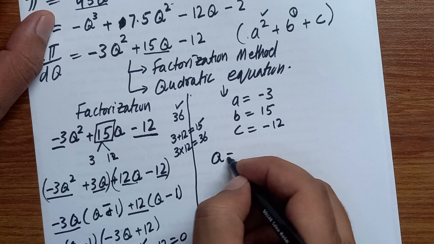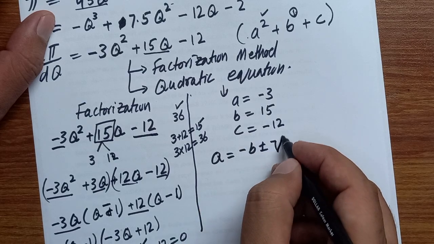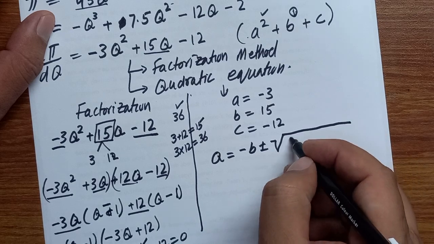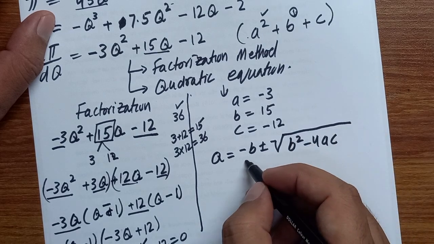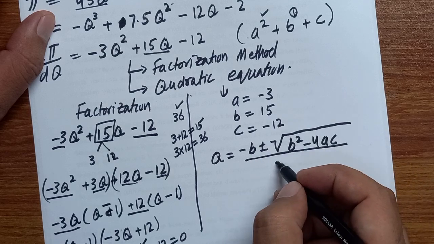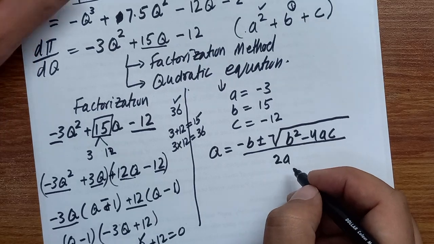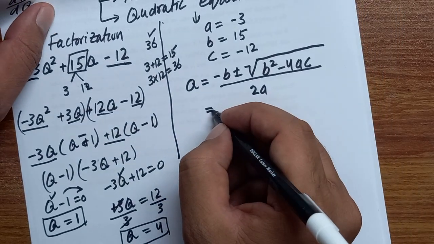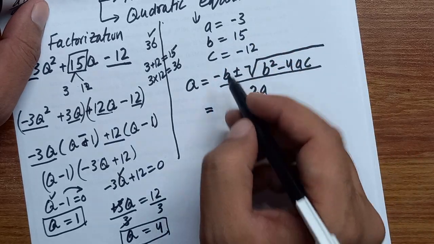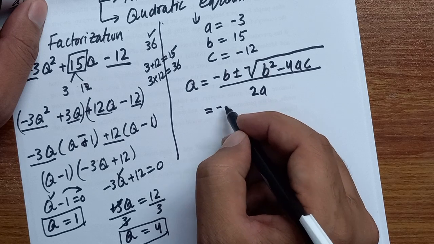So q is equal to minus b plus minus under root b square minus 4ac, divided by 2a. Now we will put in the values.